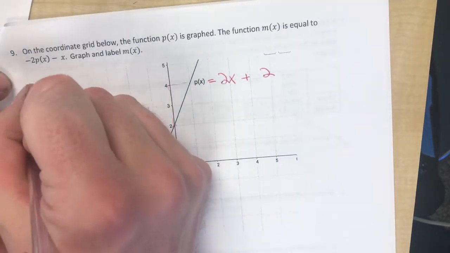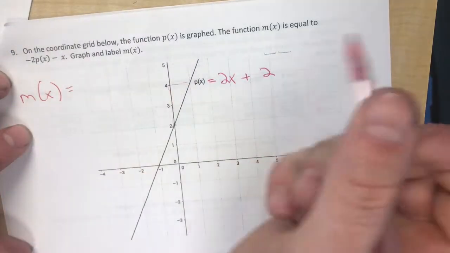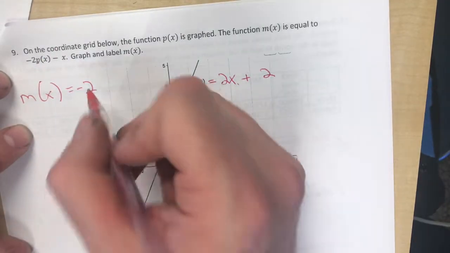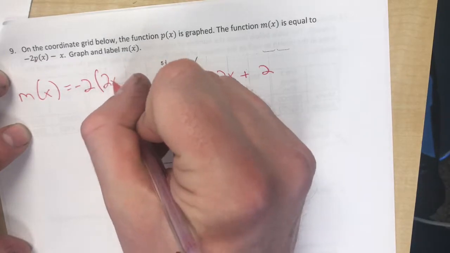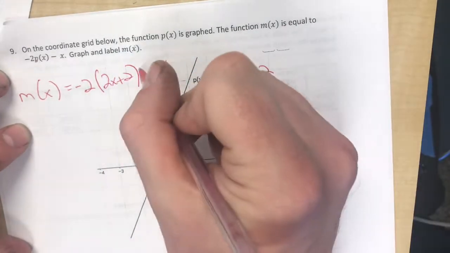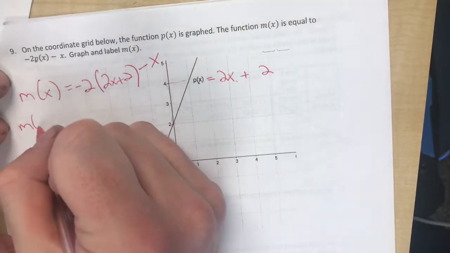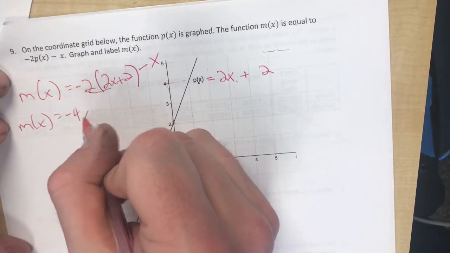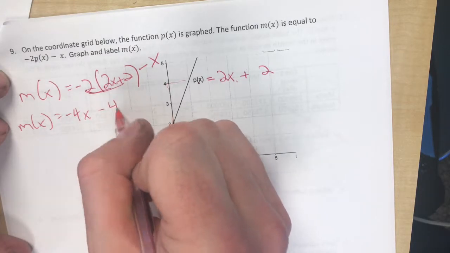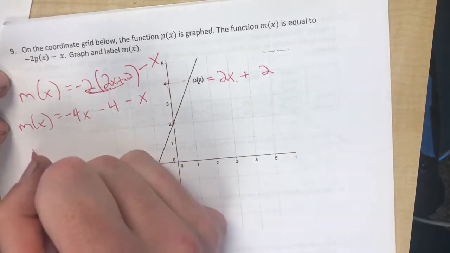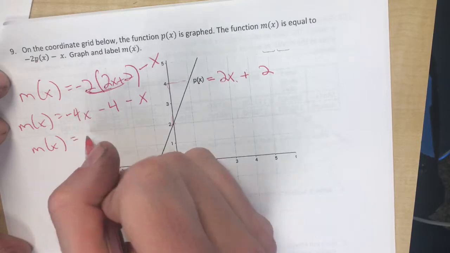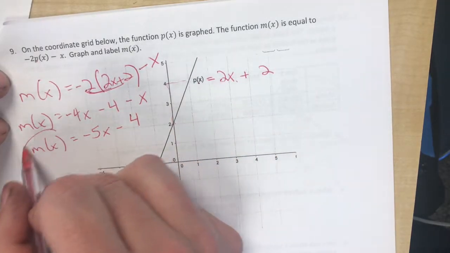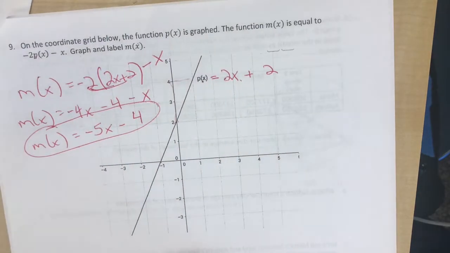So we know that m of x is equal to negative 2 p of x. So here's p of x, so negative 2 times what p of x is, minus x. And then you just need to simplify that. So that is negative 4x, negative 4, minus x. And then we would combine like terms, and we would get negative 5x minus 4 for m of x.